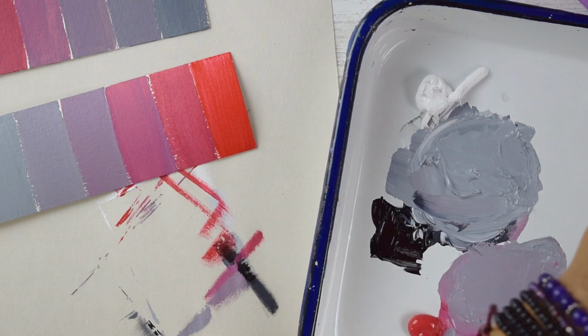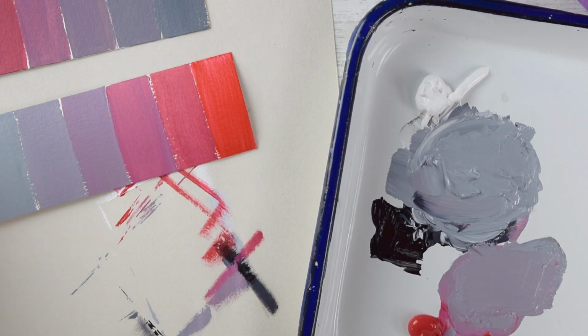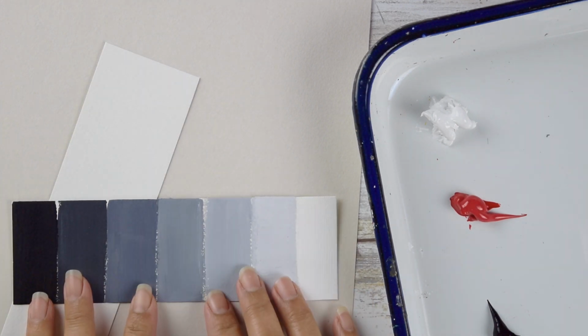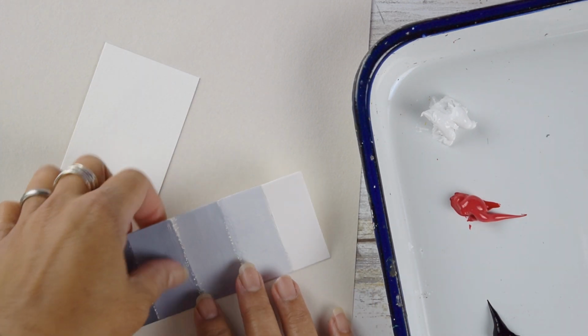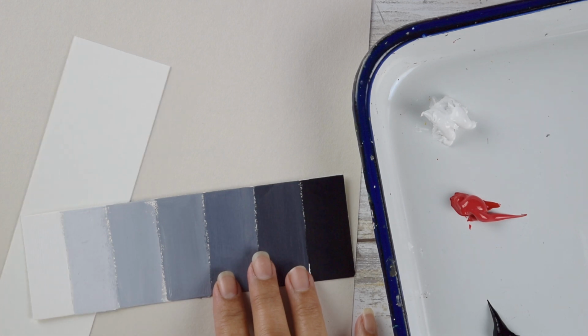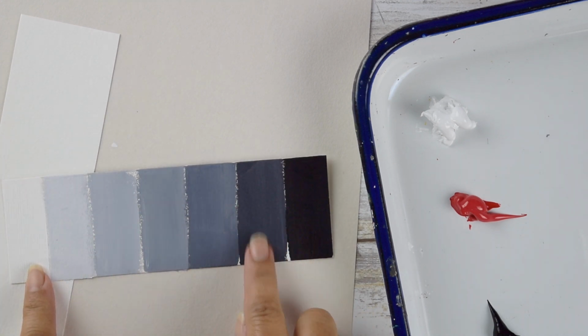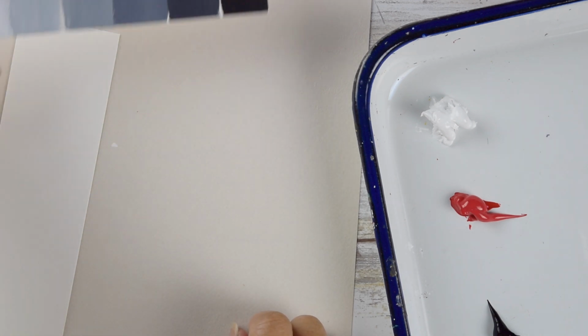Okay, so you want to go ahead and clean your brushes, and we're going to move on to tints. We're going to do a tint scale, just like we did with the gray scale, but we're going to use a color this time.